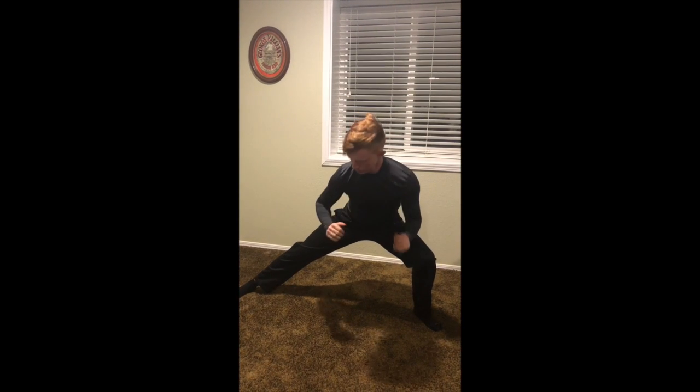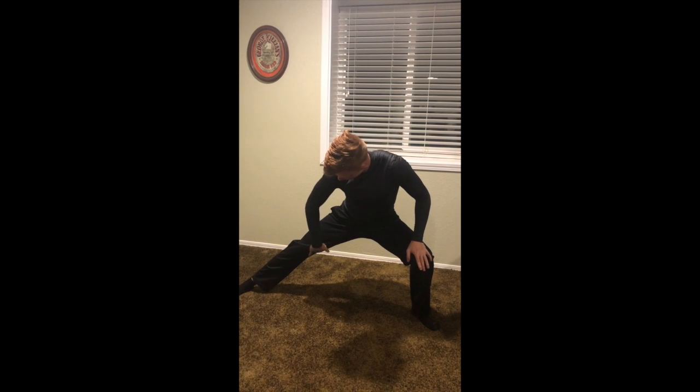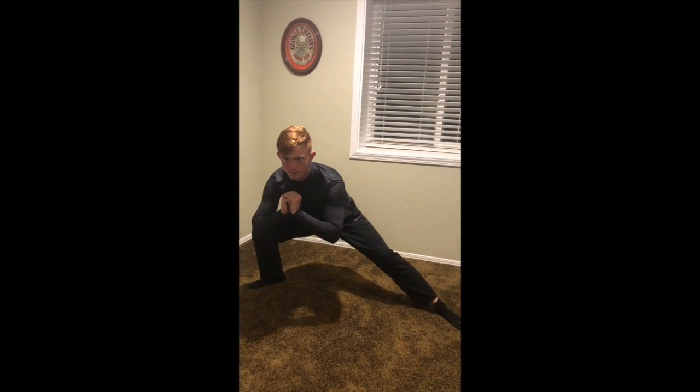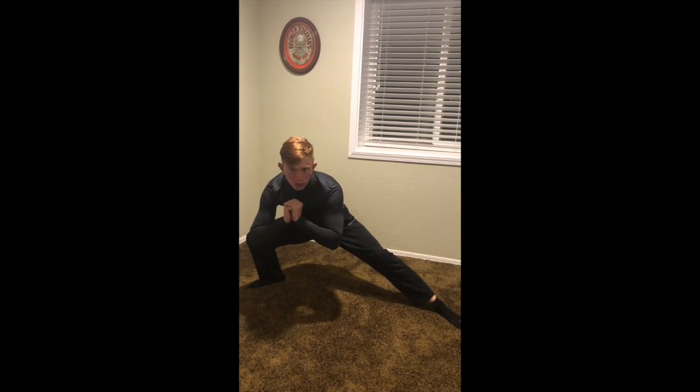A nice way to stretch the longer adductor muscles is through just a nice side lunge. Get deep into it. Try to keep your chest reasonably up and straight, and you can just feel that stretch right along here. And then you go to the other side. And that's how you lengthen those muscles.